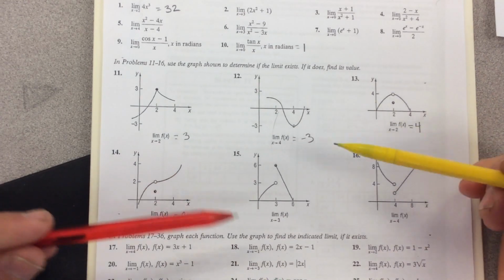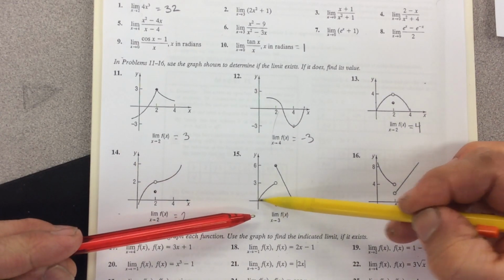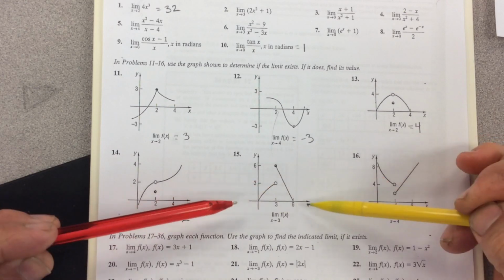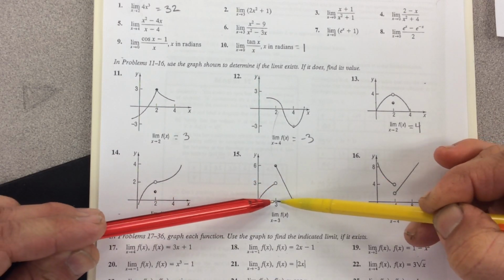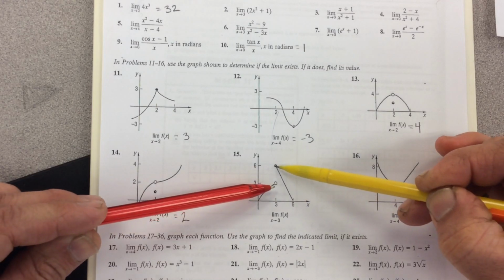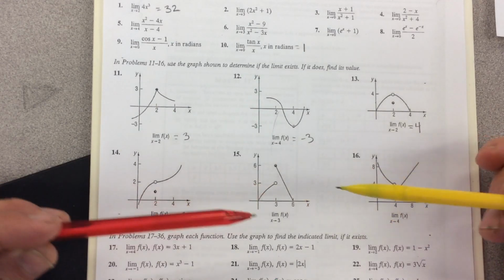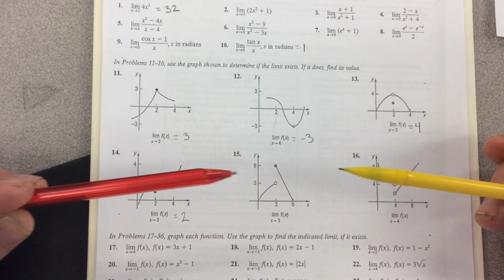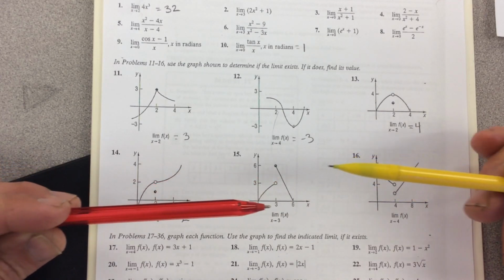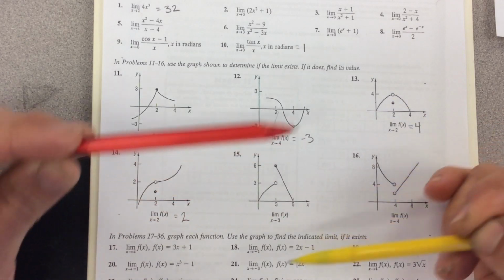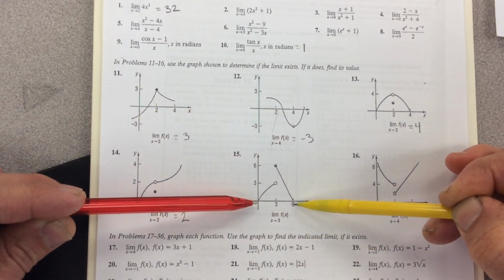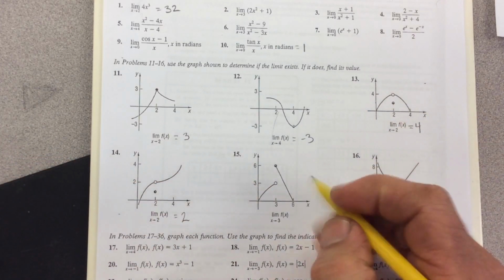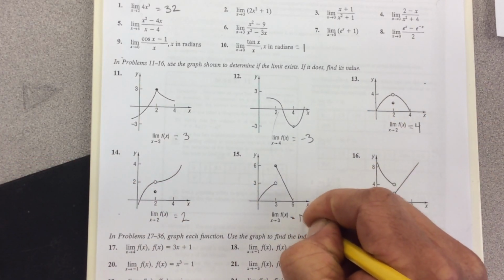Number 15. I'm going to approach 3 from the left. I'm going to approach 3 from the right. So I'm going to close in on 3, but on the graphs as I'm closing in on 3, they don't come together like they're supposed to. Here's one of those cases where they don't come together, they diverge. So if they diverge, the answer does not exist.